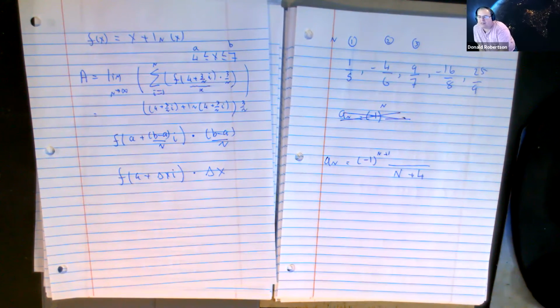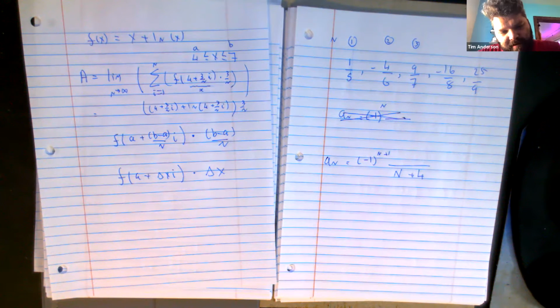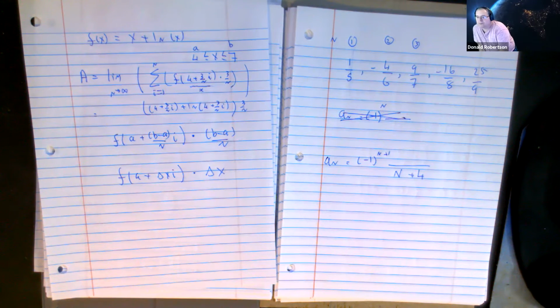Now I look at the top and I see 1, 4, 9, 16, 25. So we're going up 3, 5, 7, 9. We're going up by odd numbers. So 2n plus 1 probably? No. I know where you're coming from, but you're making the rule for the difference, not the rule for the original data.